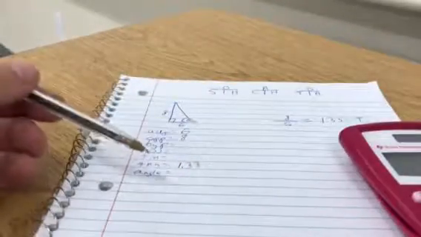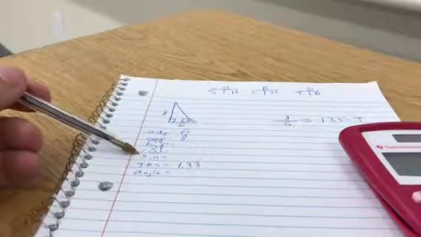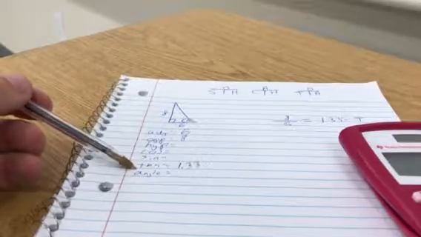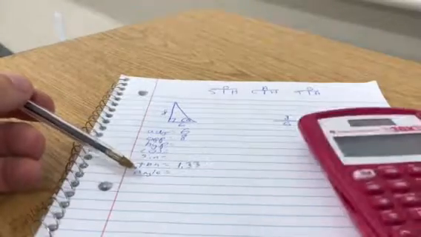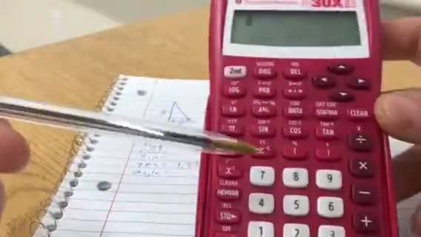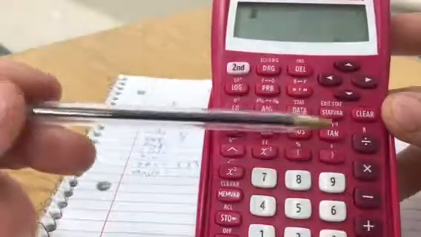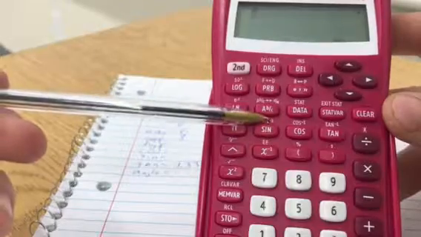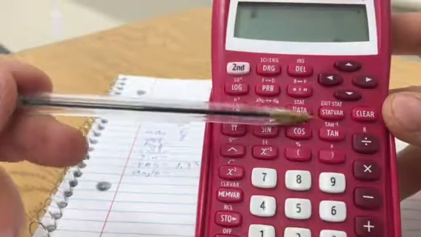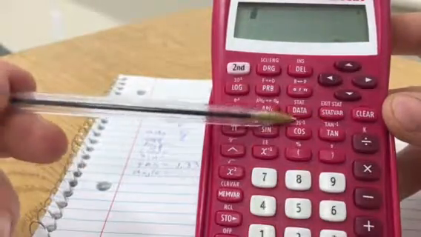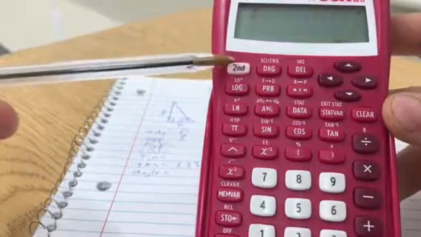Once I know any of my trigonometry functions, which would be my cosine, sine, or tangent, I can then solve for angle theta using the negative 1. Recall that we have sine, cosine, and tangent, and then we have a negative 1 on each. We get this lighter color up here by hitting the second function.